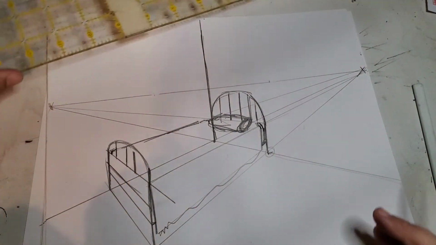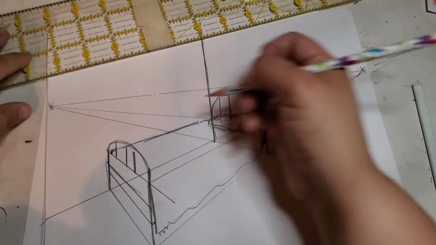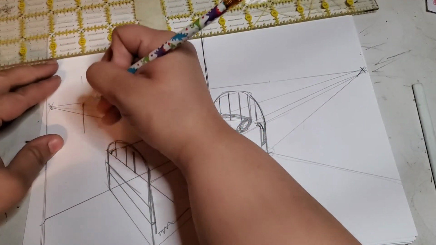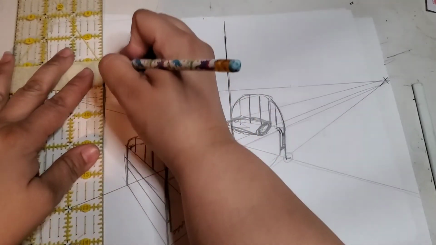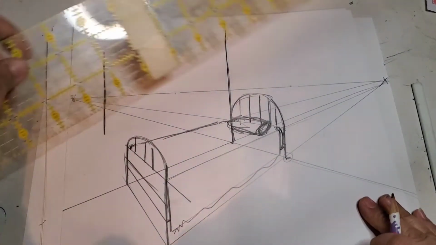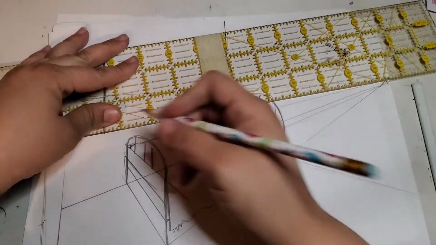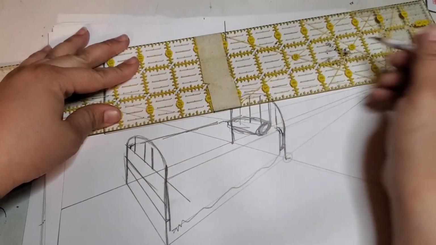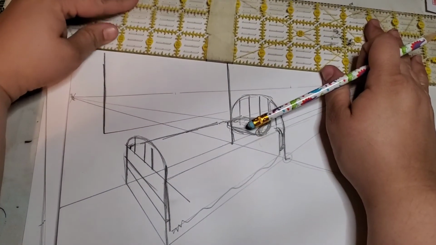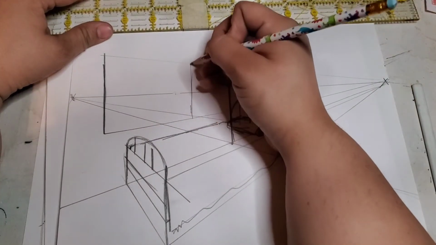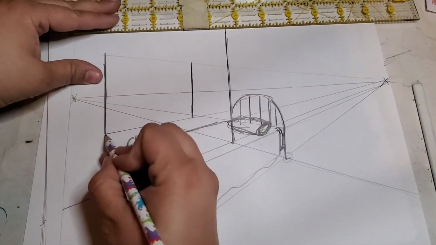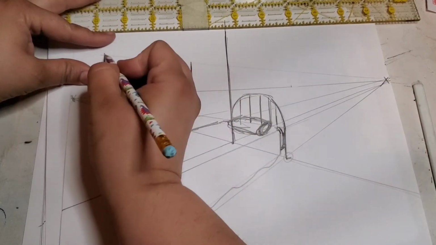So let's say I want to add a window to the room. I've decided I want to put a window over here. I'm going to put a vertical line, just a vertical line, wherever I want it. Connect the top of the line to the vanishing point, and I don't have to go all the way over. Top of the line to the vanishing points, vertical line, and then darken my lines to make your window.